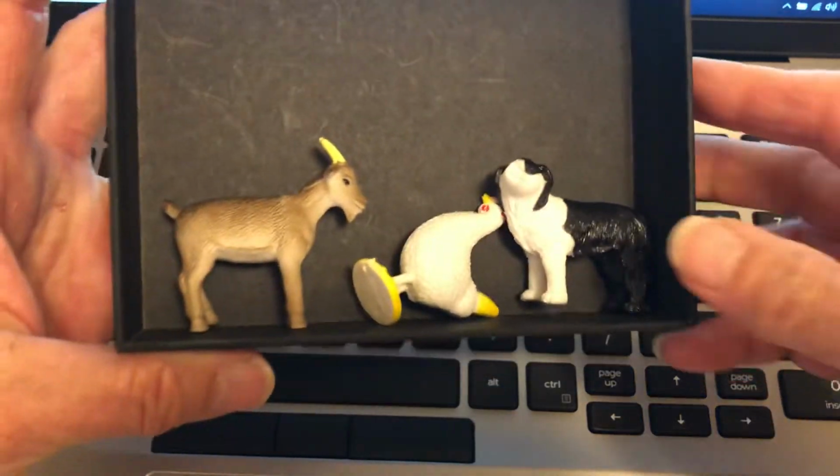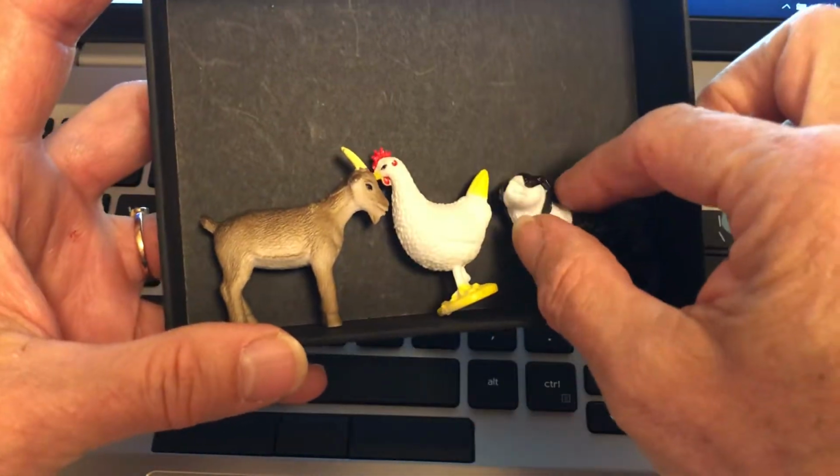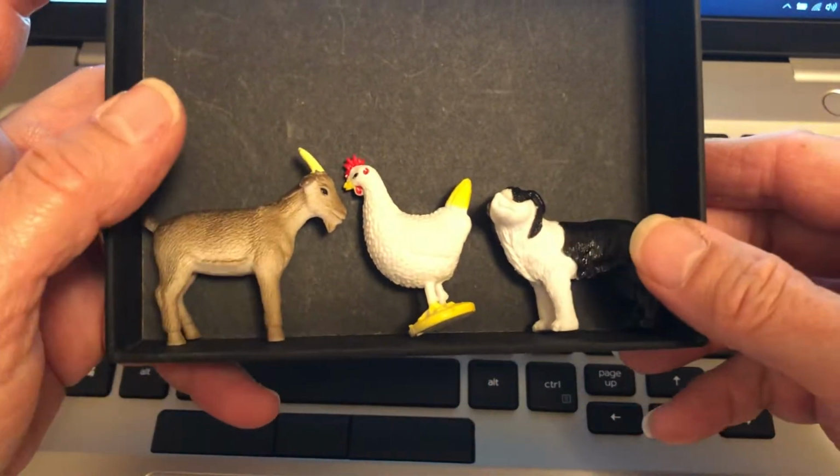So I have a box here, a small box. I'm going to open it up, and inside I have 3 plastic animals. There's a goat, a chicken, and a dog.